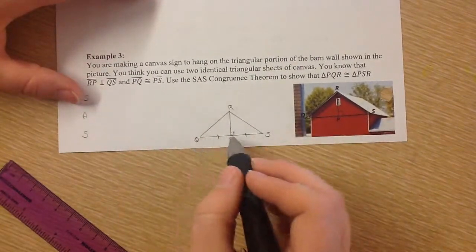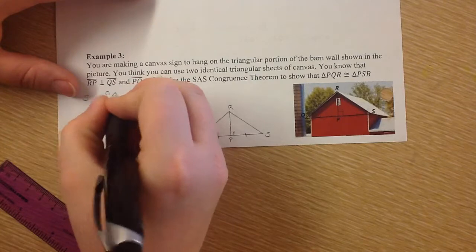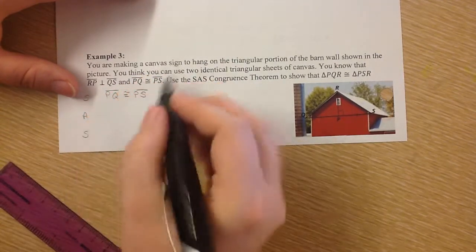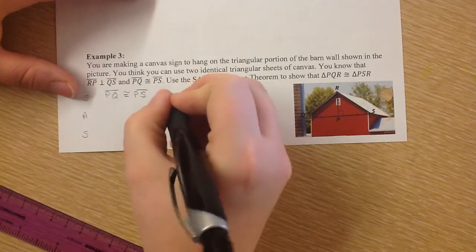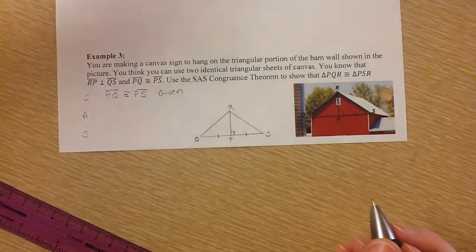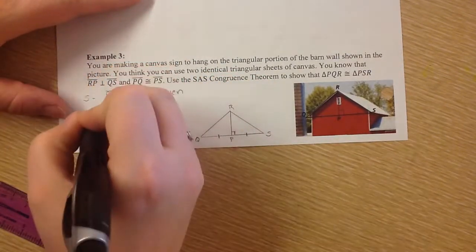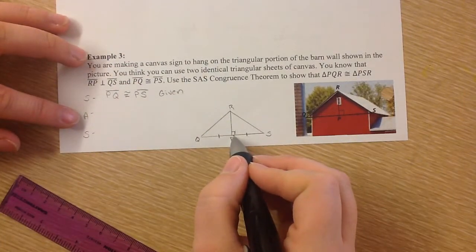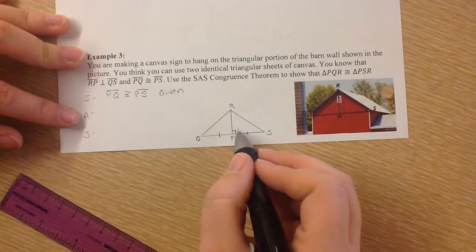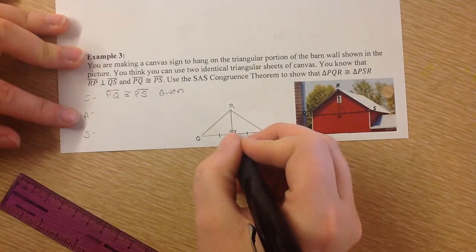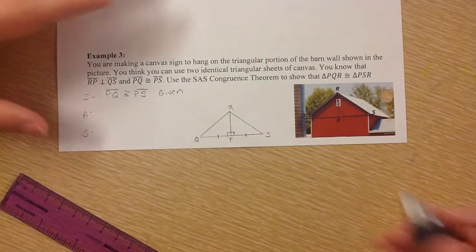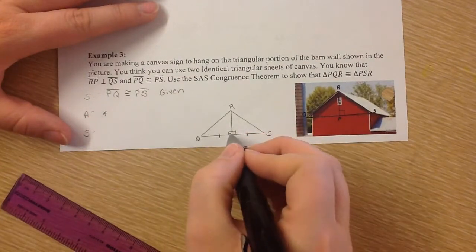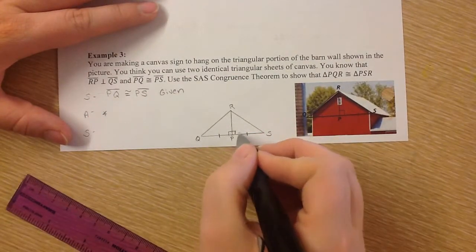So we have one side. We know P to Q is congruent to P to S. They give us that. That's given. So we're going to do somewhat of a proof, not really, just giving reasons for things. Angles. Well, I know this is a 90-degree angle. Well, if this is a 90, this one here is also a 90, and I know all 90-degree angles are congruent.